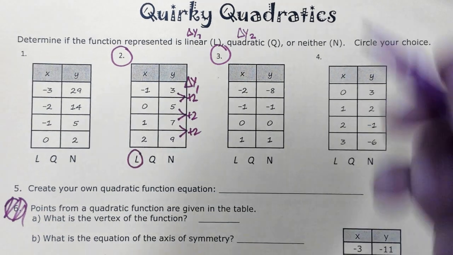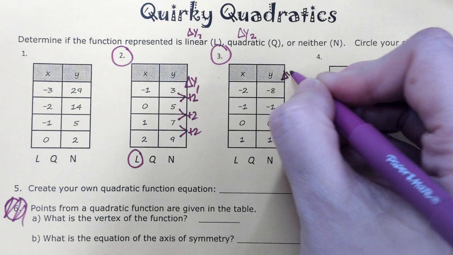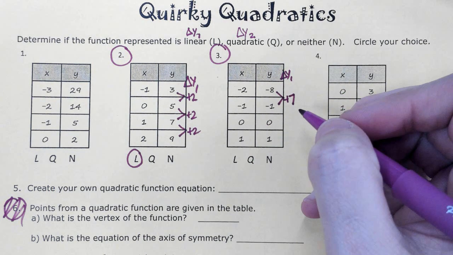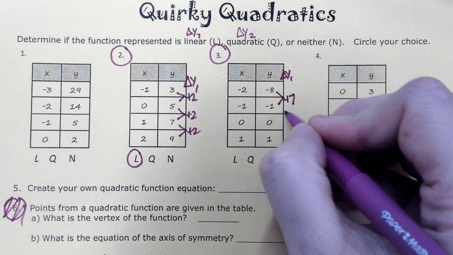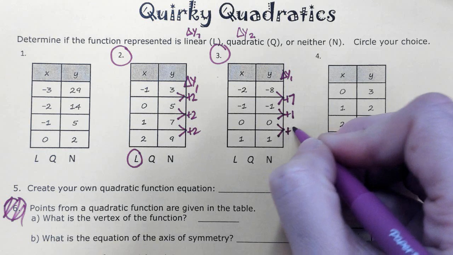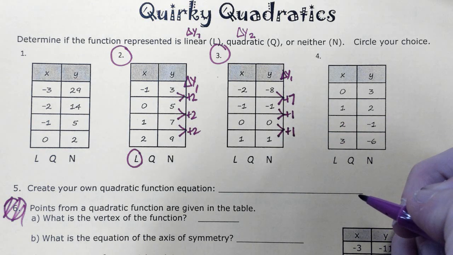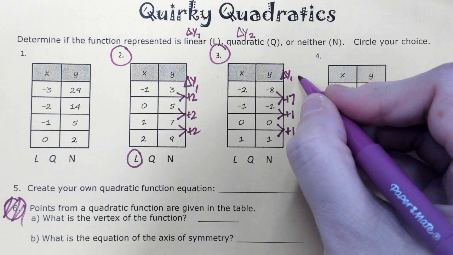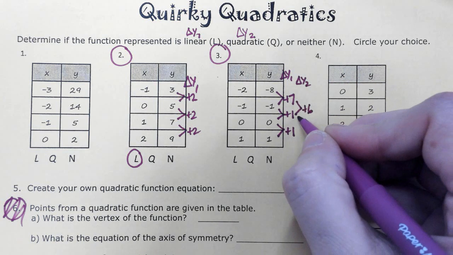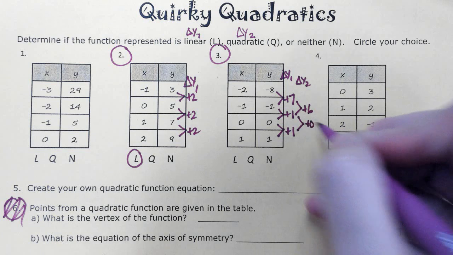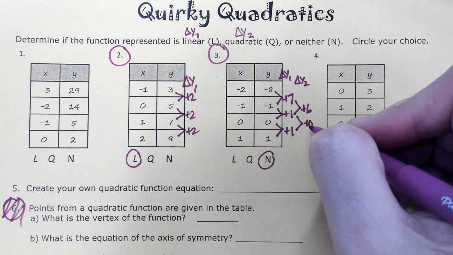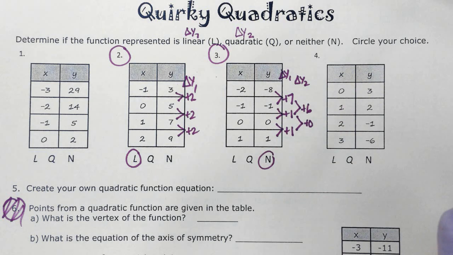Okay? Now let's look at this one. Let's start by doing delta y1. Negative 8 plus 7 is negative 1. Negative 1 plus 1 is 0. 0 plus 1 is 1. Okay, so that's not the same. Let's try delta y2. Negative 1 plus 0 is 1. Then 1 plus 0... okay, this isn't it either. This has got to be neither, because my delta y2 wasn't equal and my delta y1 wasn't equal.